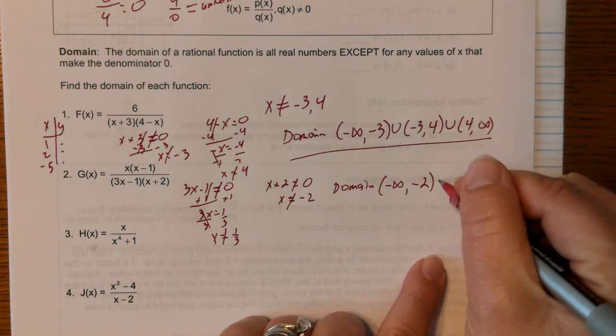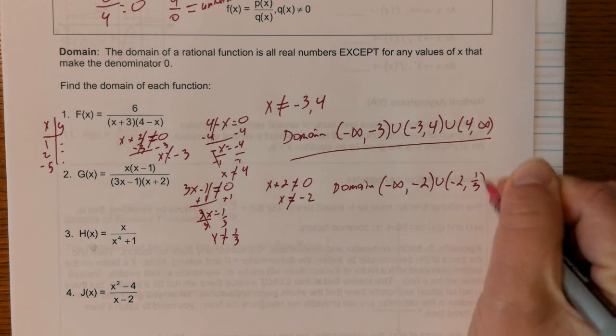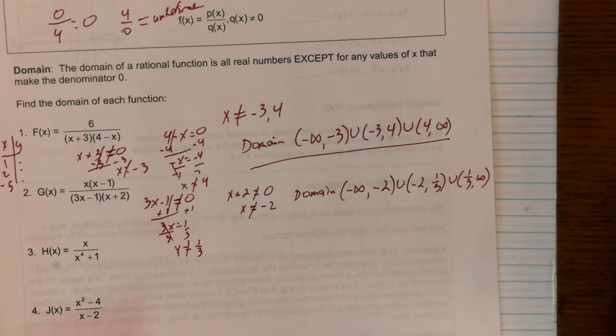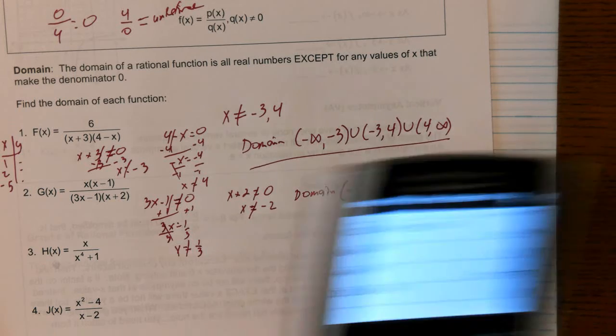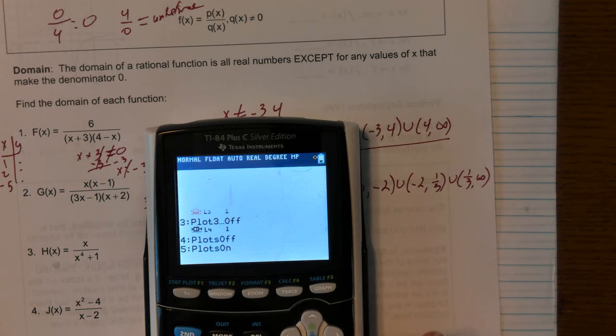I'm going left to right. Union, negative 2 to 1/3. Union, 1/3 to infinity. And again, you can graph that in your calculator and verify that that's what the picture looks like. You want to graph it.